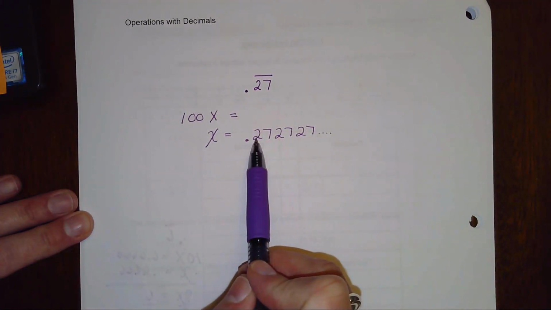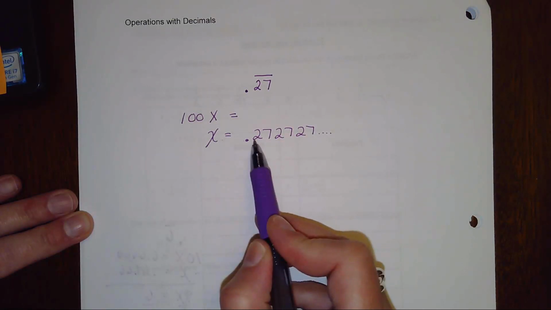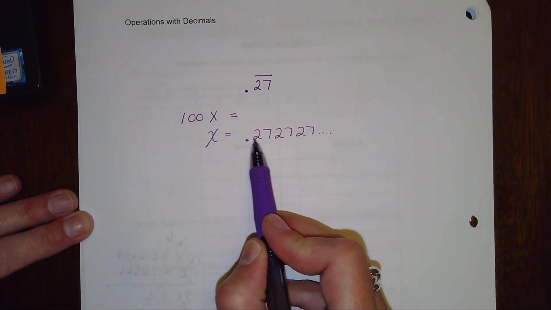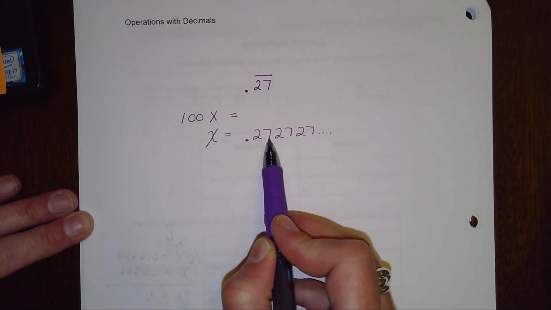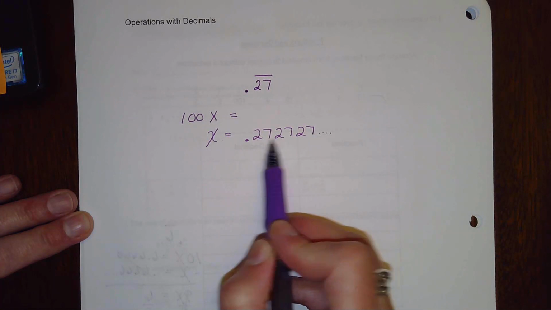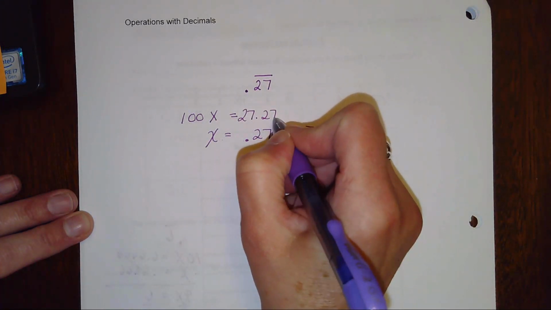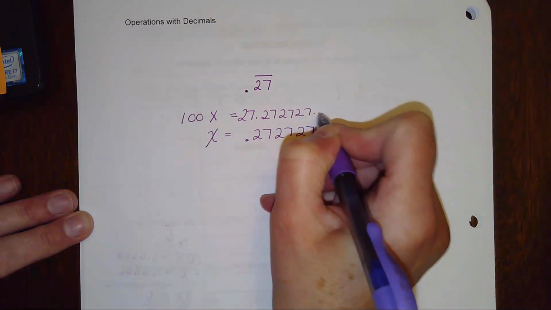So this is going to go two spots here. The decimal really is not what's moving, it's this that moves. It's going to go tens to the hundreds. The 7 is going to go from the tenths to the 1 spot, and then everything's going to get shifted. So it's 27, and then 27, 27, 27.